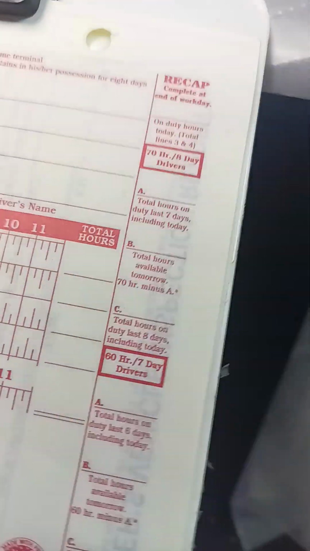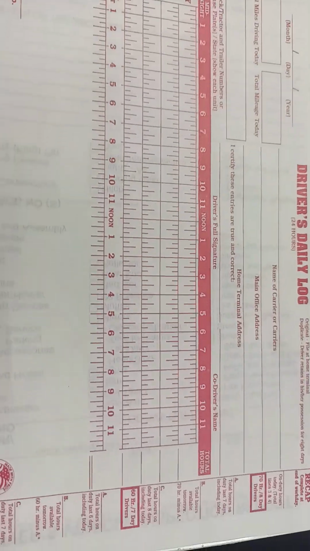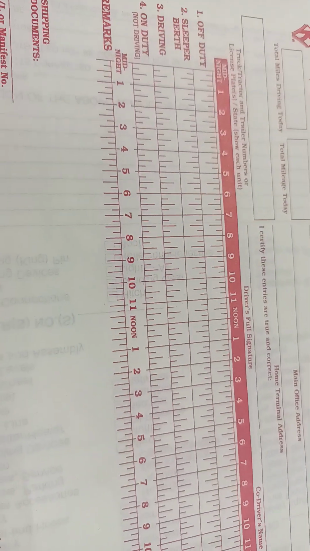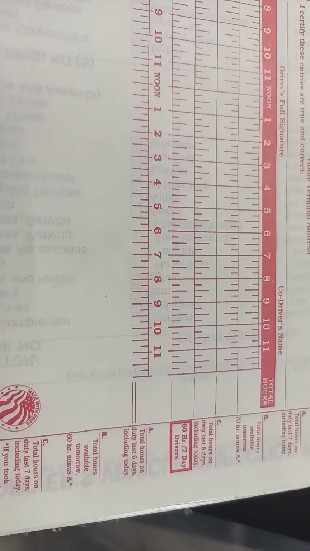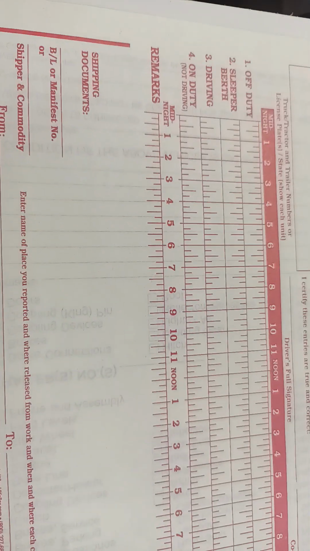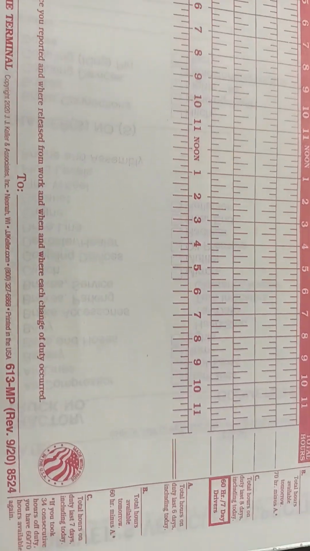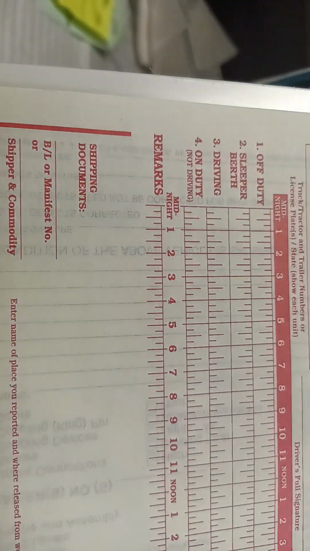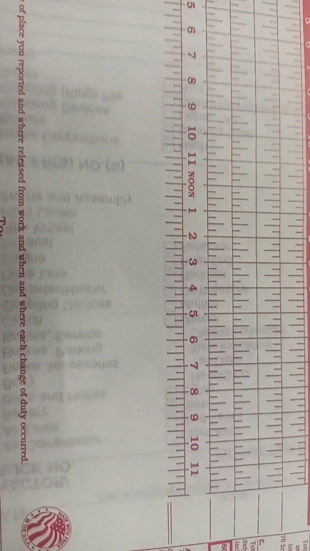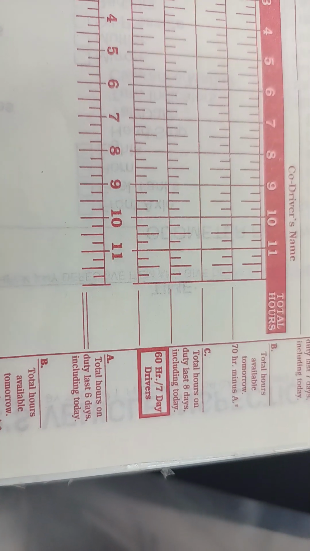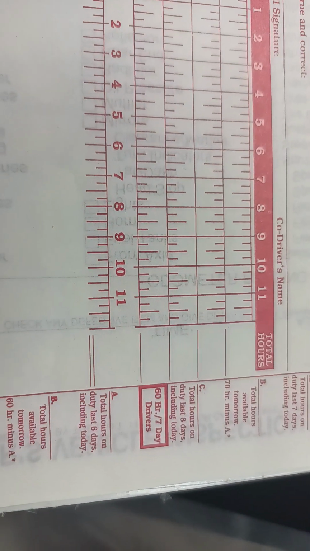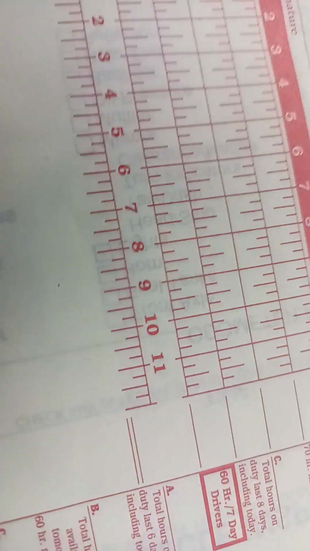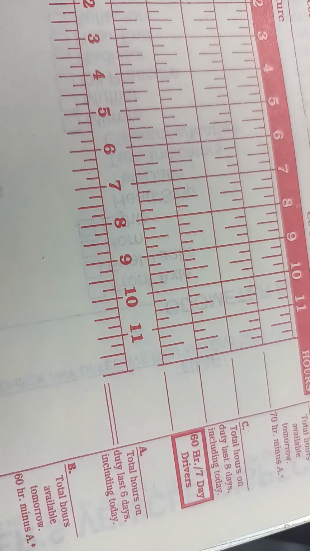Over here off to the right is your total hours. On line one, you'll count up all your hours all the way across and write it over here to the right. Then you add up all your sleeper hours. Then your driving, whatever you drive for that day, you'll add it up and put it on this line. And then on duty time, you'll draw a line all the way over and put it on your on duty time. At the total down there, they should all add up to 24 hours.